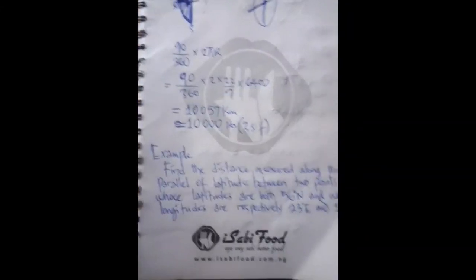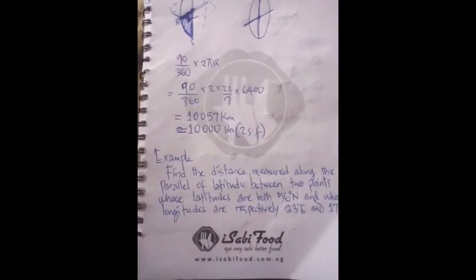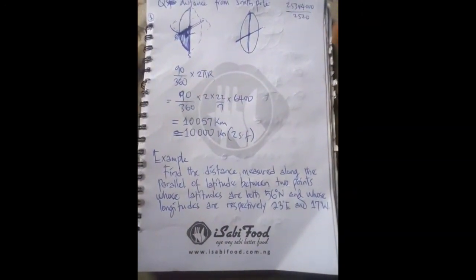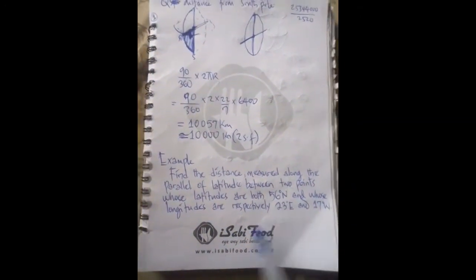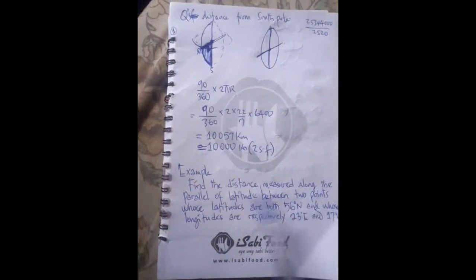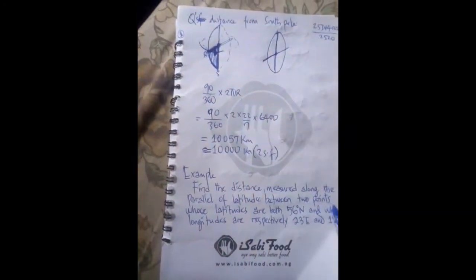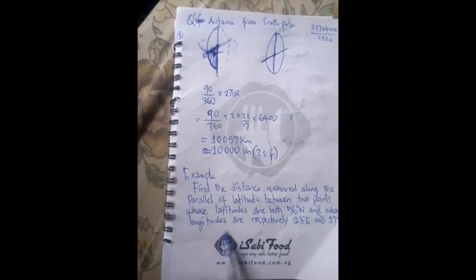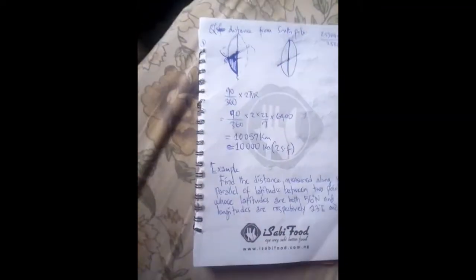So the next example, we are going to be calculating distance along the parallel of latitude. Find the distance measured along the parallel of latitude between two points whose latitudes are both 56 degree north and whose longitudes are respectively 23 degree east and 17 degree west.